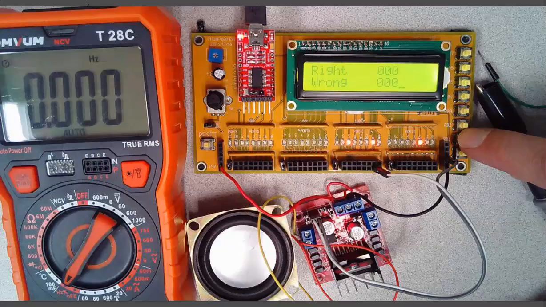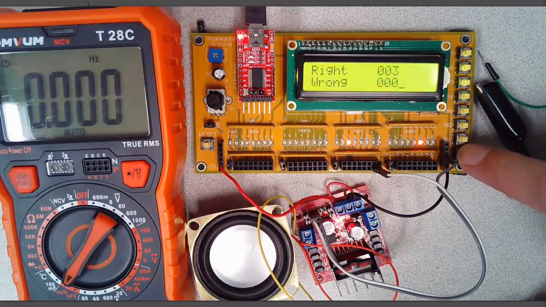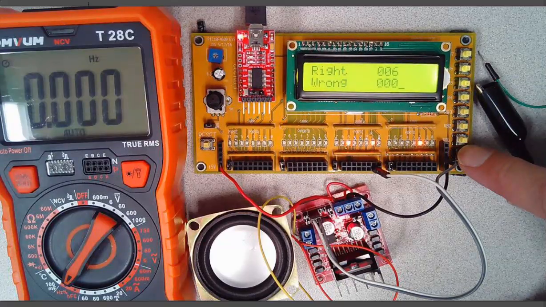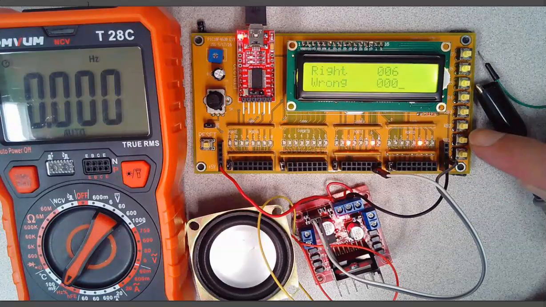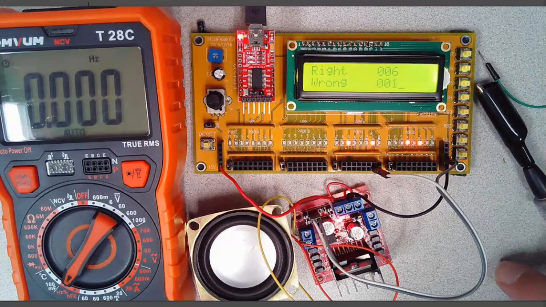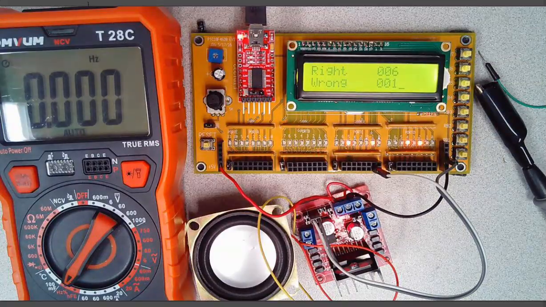That was different. I was right. Different. Different. Same. Same. Different. I'll get this one wrong, so that was the same, but I'll hit different. Okay, so that seems to be working.